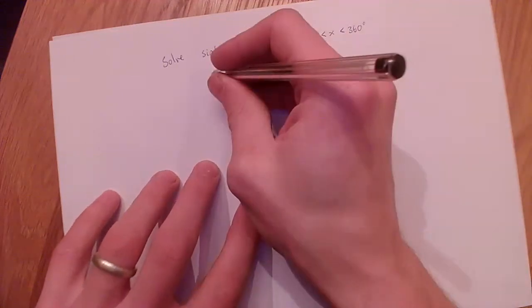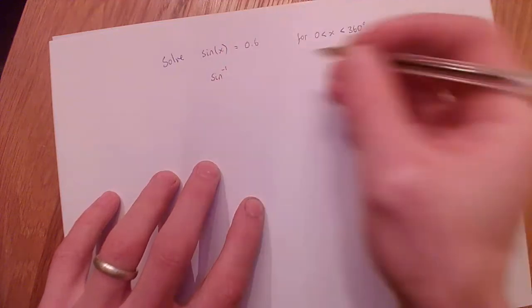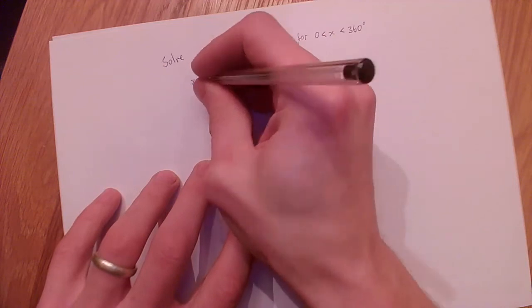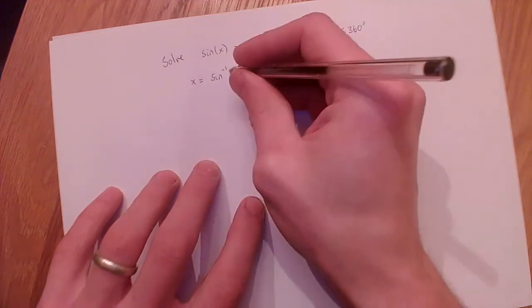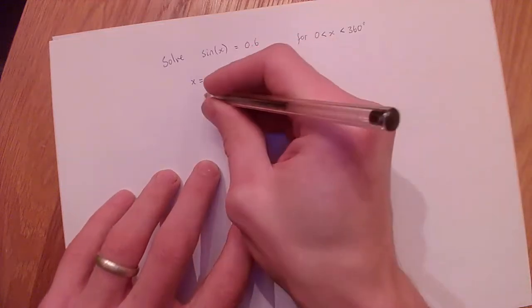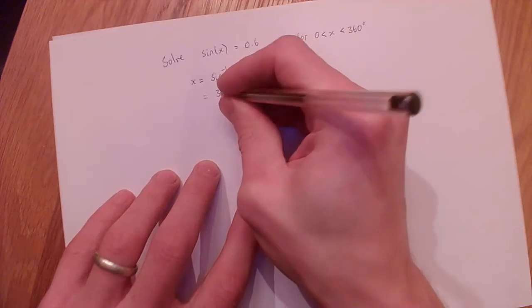Well, the first thing we need to do if we're going to solve this is do an inverse sine. Now you remember that from way back when you were doing trigonometry, the first time you met it, the inverse sine of 0.6. Put that into your calculator.